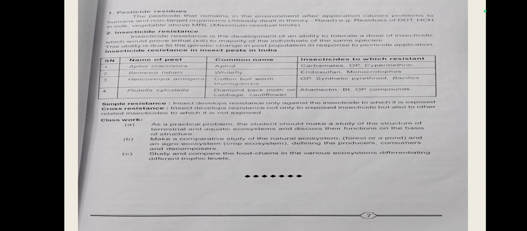Impact of pesticides in agroecosystems. The following are some problems caused by pesticides in agroecosystems: pesticide residues, insecticide resistance, insect resurgence, secondary pest outbreak, and toxicity to non-target organisms. Pesticide residues: the pesticide that remains in the environment after application causes problems to humans and non-target organisms, already dealt with in theory. Read. For example, residues of DDT and HCH in milk and vegetables above MRL, maximum residue limits.